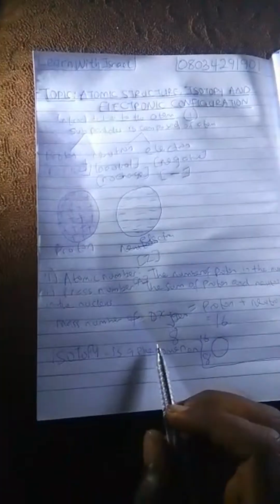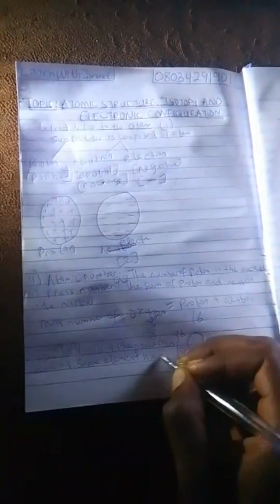Isotopy is a phenomenon whereby the same elements have the same atomic number but different mass number. I'm going to cite 3 examples for better understanding of that.